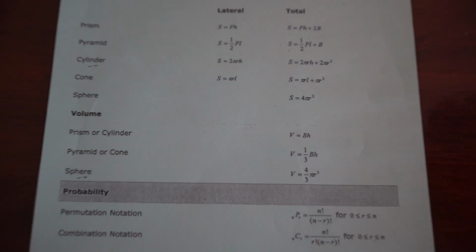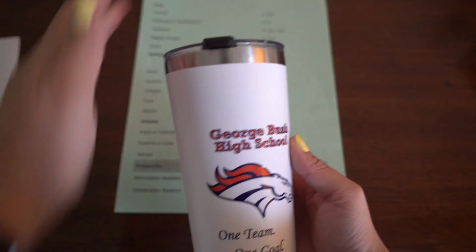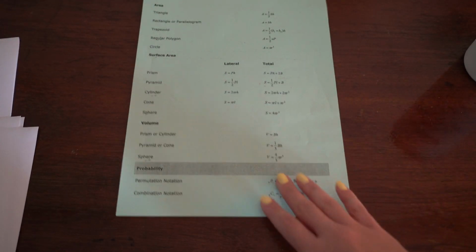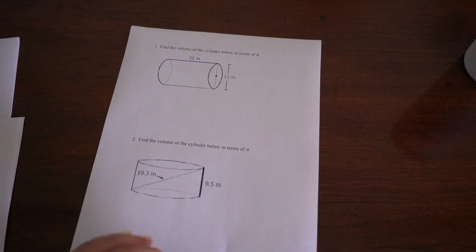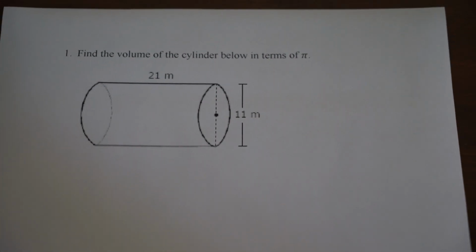So let me show you guys a cylinder. It has circular bases where they are congruent and parallel. So let's do a few examples here. I have two problems that I want to go over. So let's go over number one.